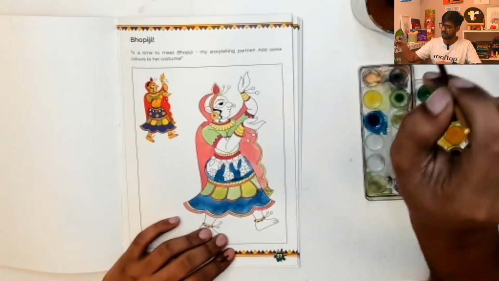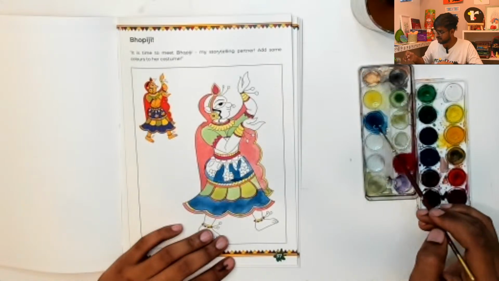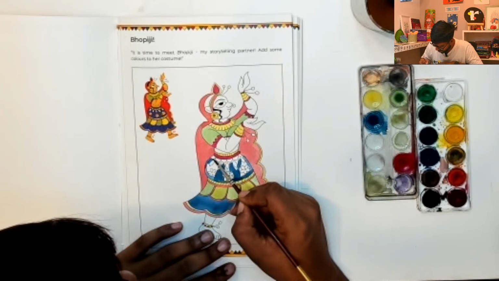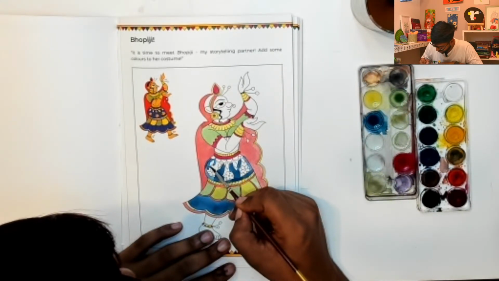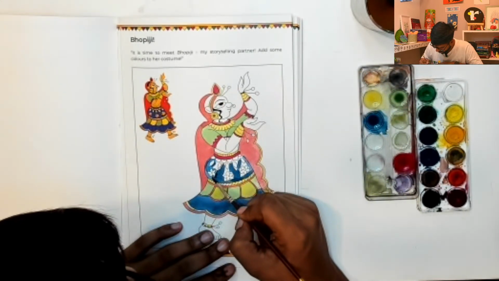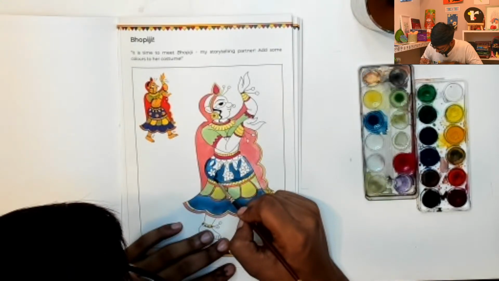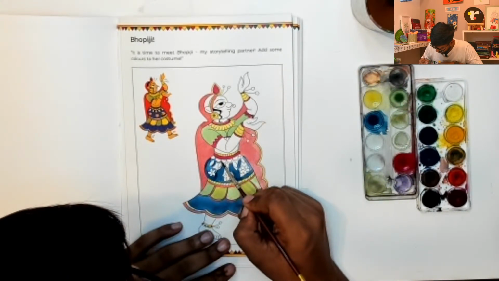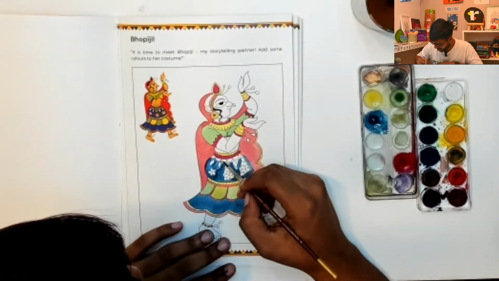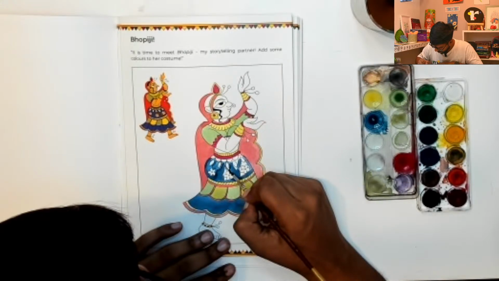That, and I'll take a smaller brush, remove the water, make sure I mix it properly. And here at the bottom as well.